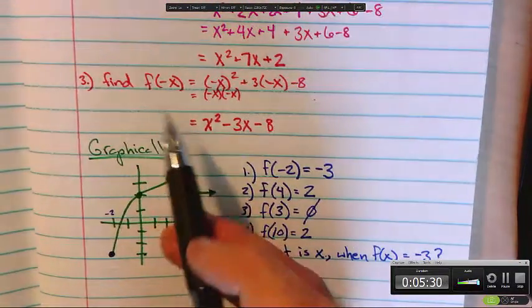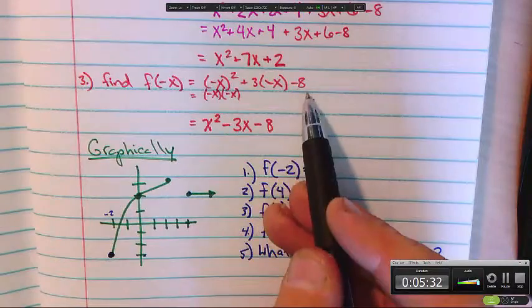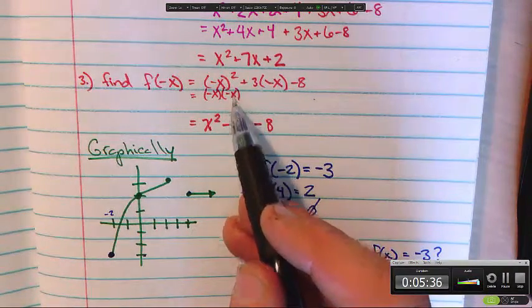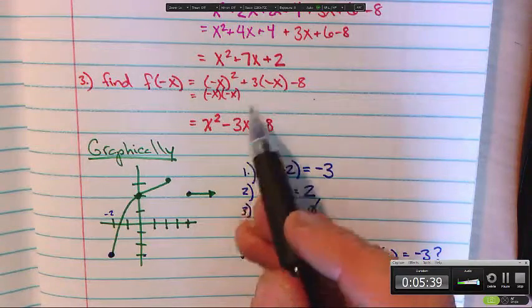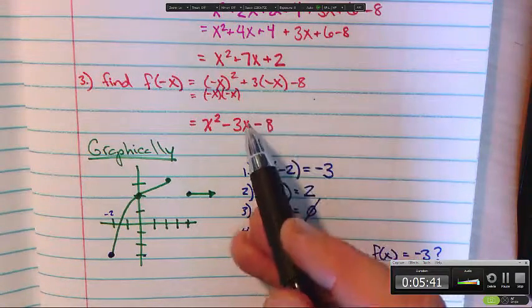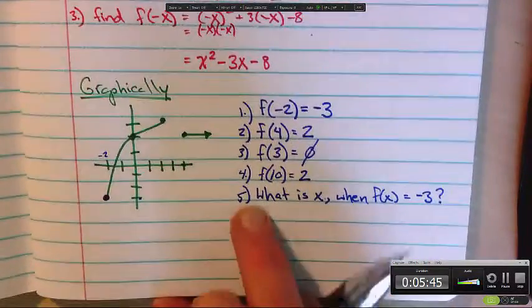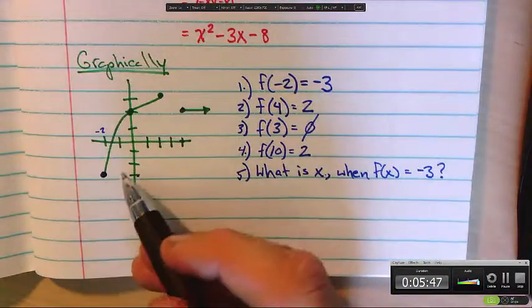We finally did the last example, the algebraic rule f of negative x. Plugging negative x in everywhere you see an x, we got negative x squared. Well, negative x times negative x makes just a positive x squared, whereas 3 times negative x makes a negative 3x, minus 8, and that's the simplified version.